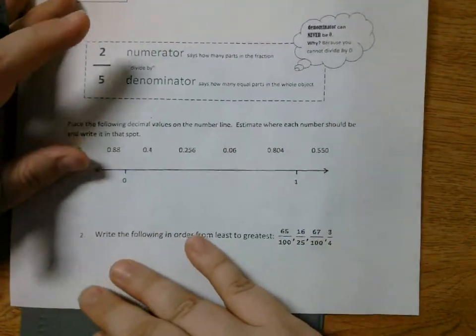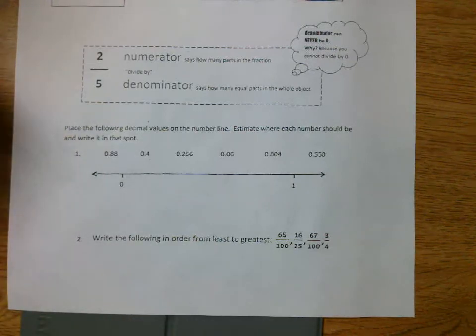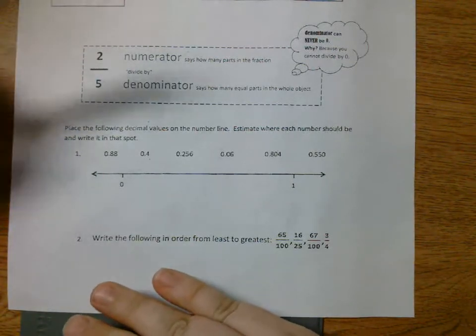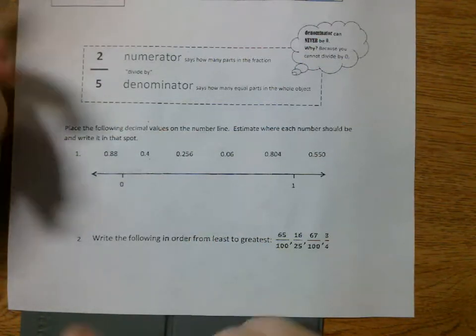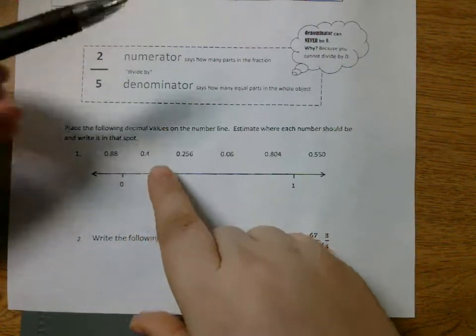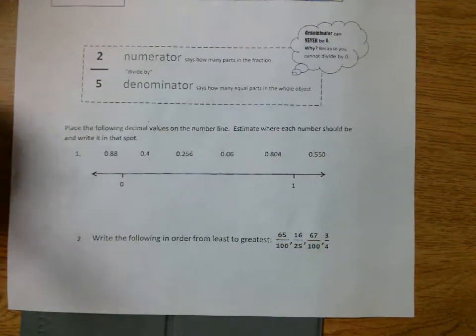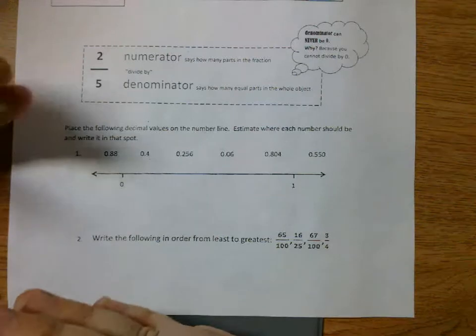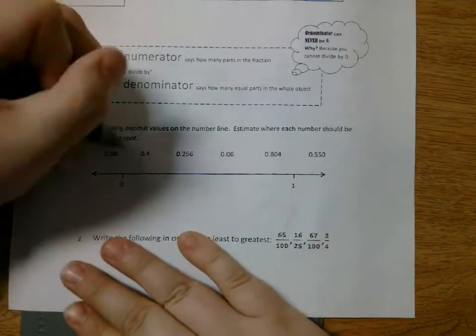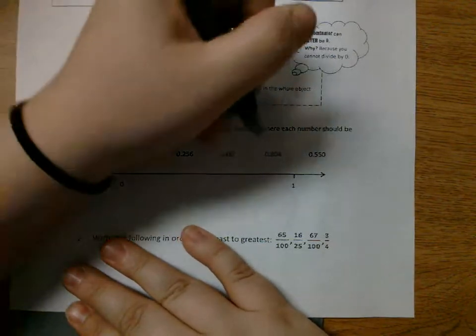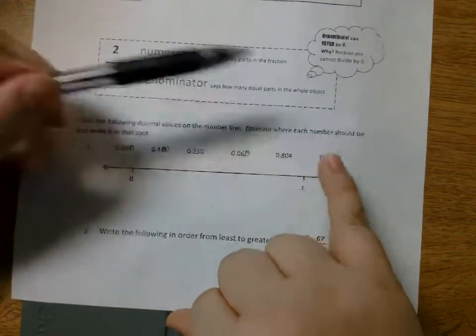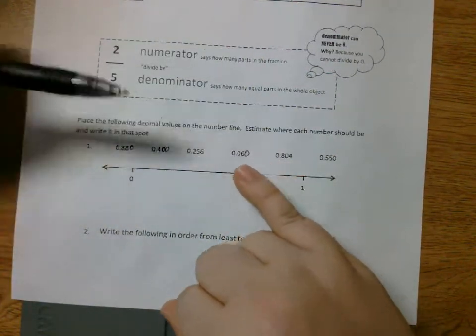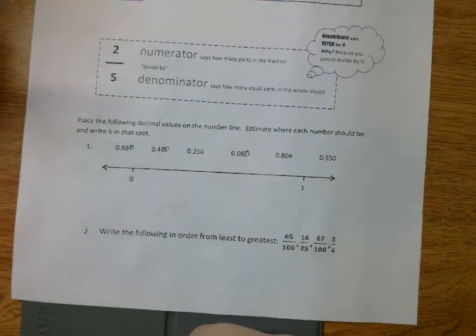All right. The other thing is being able to order them. Place the following decimal values on the number line, estimate where each number should be, and write it in that spot. Here's the thing. This goes out to the hundredths, this is the tenths, this is the thousandths. I'm going to make sure they all go out to the same place. So I'm going to make them all go out to the thousandths place by adding zeros. Now I can compare them as thousandths. So I've got 550, 804, 60, 256, 400, and 880.